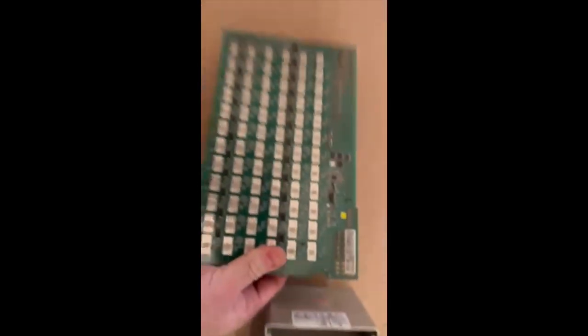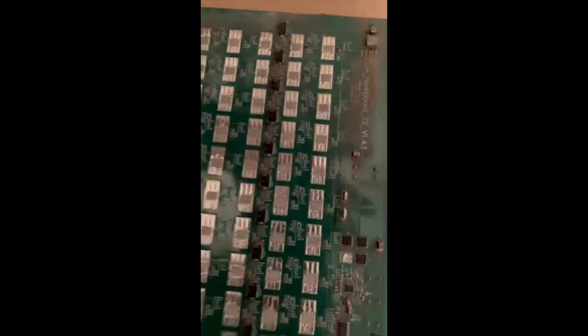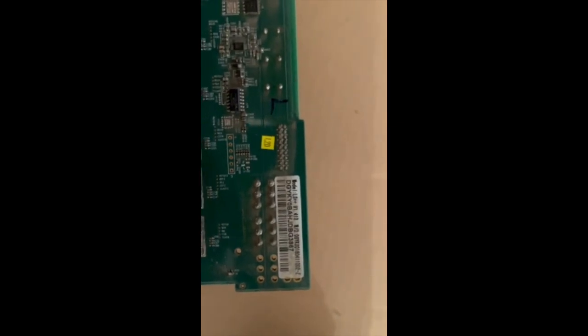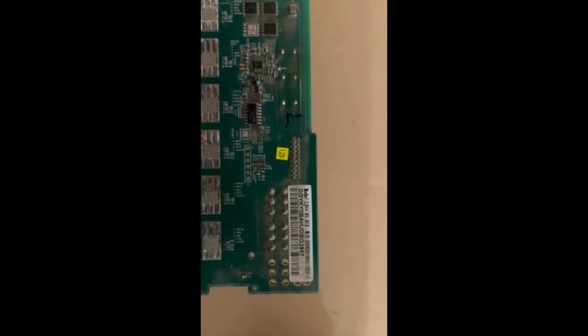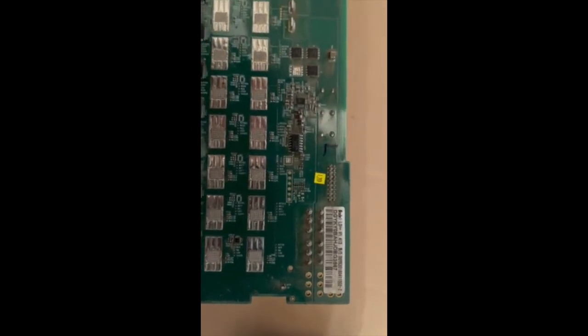Obviously, if you buy an L3++, it should actually say L3++ right here. This is the L3++ board. If you have an L3+, obviously it should say L3+.